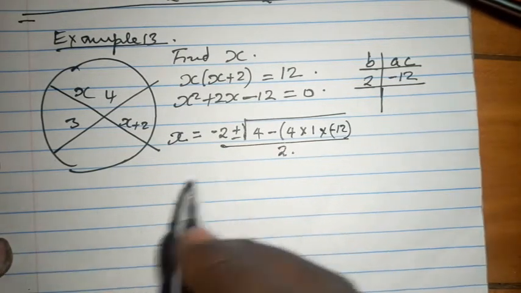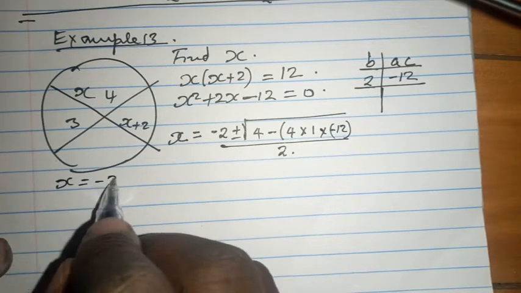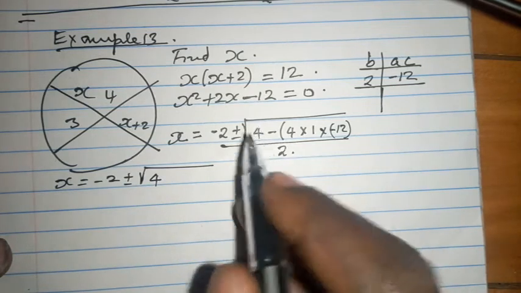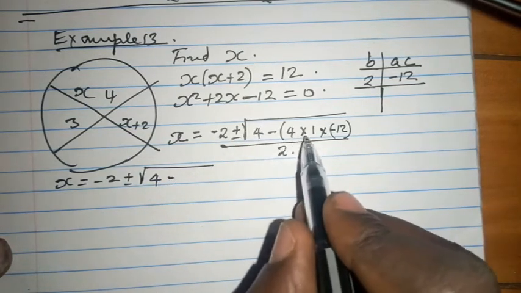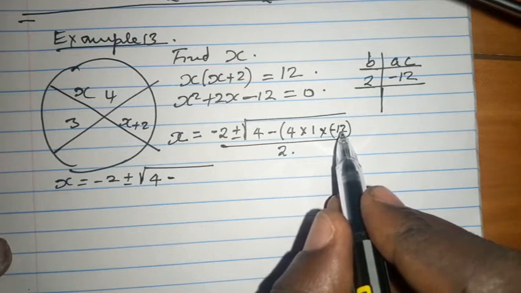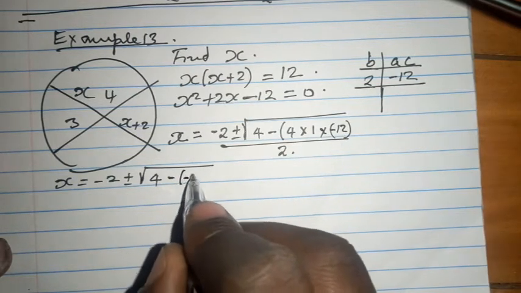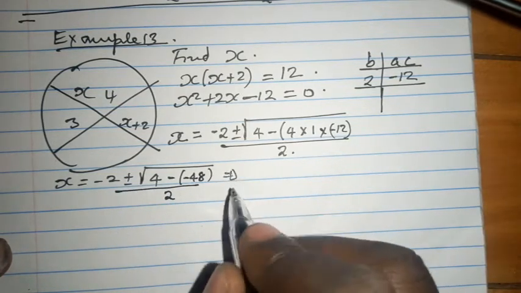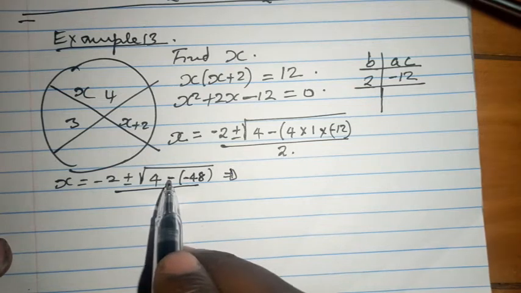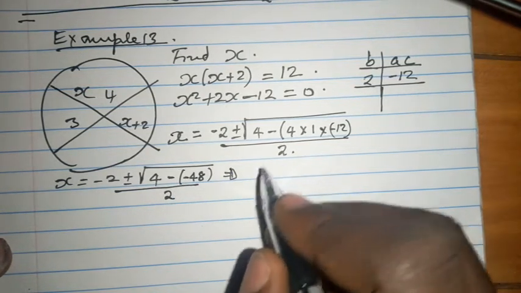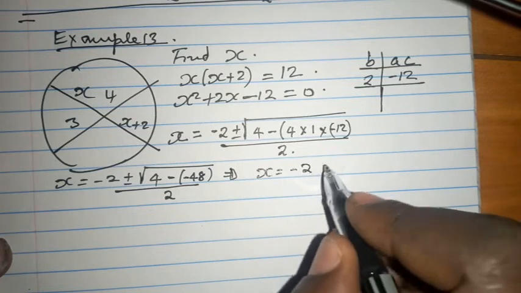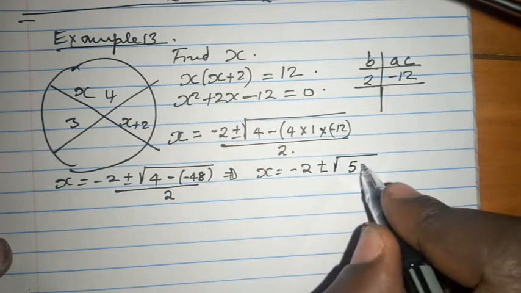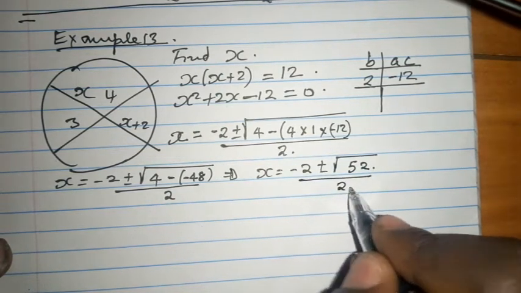Having reached there, we can already tell that x is equal to minus 2 plus or minus the root of 4, because b squared is 2 squared, which is 4, minus 4 times 1 times minus 12, which is minus negative 48, everything over 2. Because a negative times another negative forms a plus, x is minus 2 plus or minus the root of 4 plus 48, which is the root of 52, everything over 2.